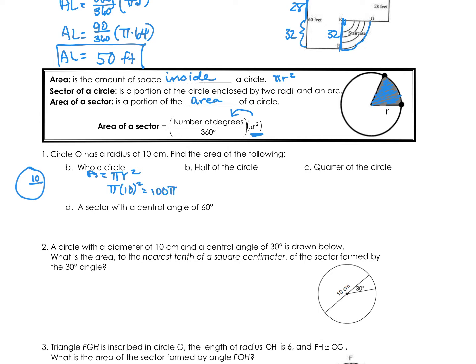Half the circle, so if we wanted only half of it, that's 180 degrees out of 360 times pi r squared. And you know what, I'm going to go back and just replace it with pi 10 squared. So this will give us 50 pi.